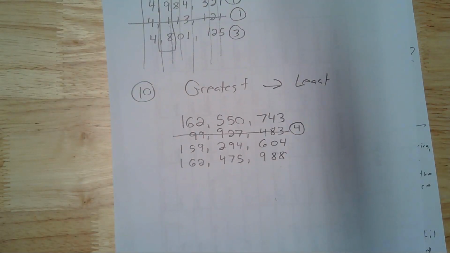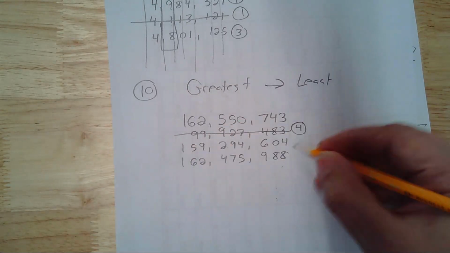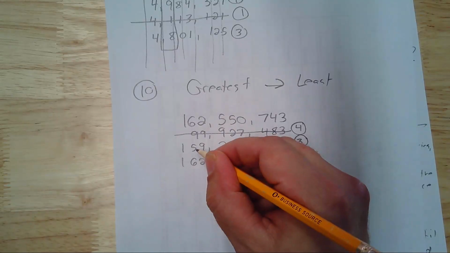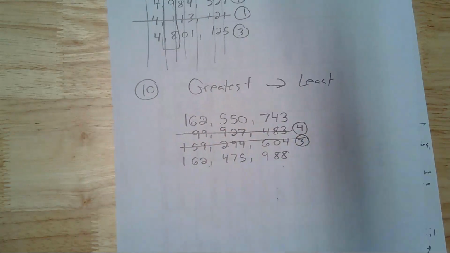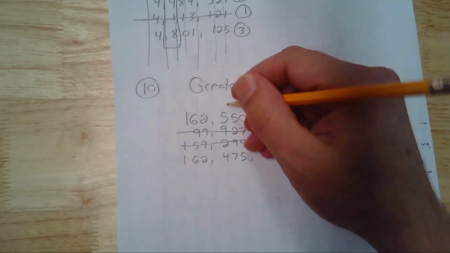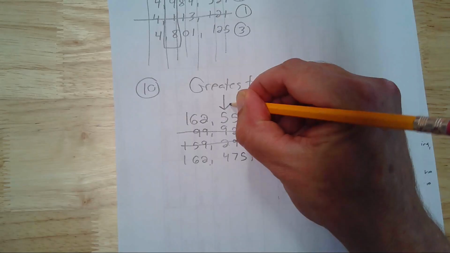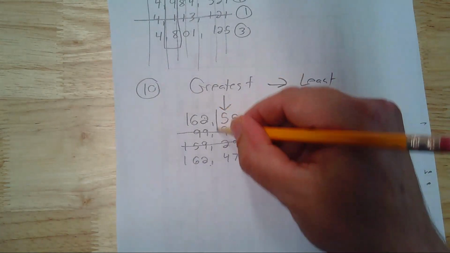Third place? 2. 2, right? Because 159 is less than 162. So those are the two smallest ones. Now, question is, which one's the biggest? Which one's first place? How do you know? Because it says 550 instead of 475. So he's saying 100,000s. And that is correct.